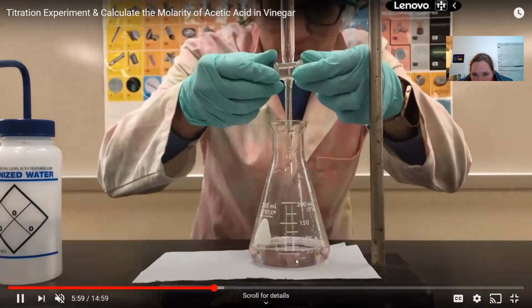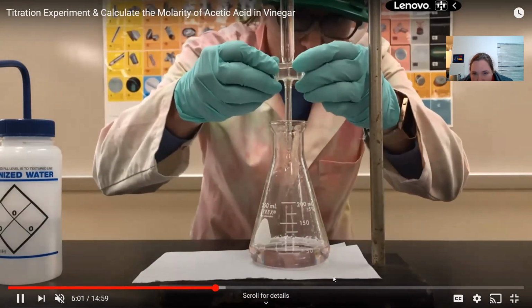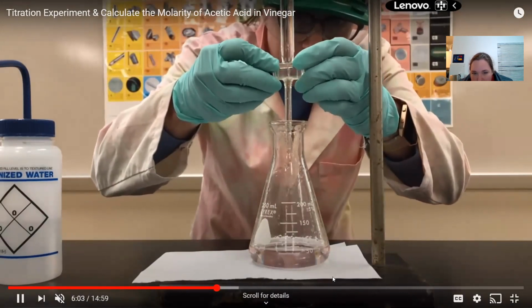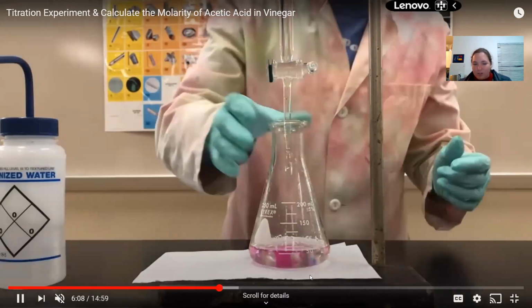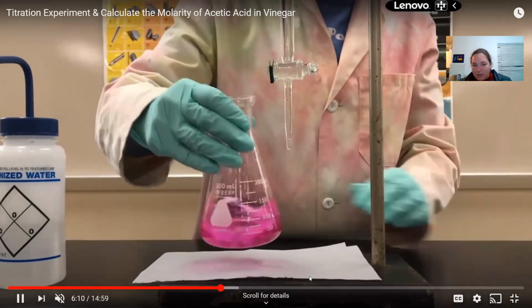That looks almost pale pink there. She lets more go in. It's going to go drop, drop, drop, one at a time. There we go. And I think she's right here at the end point now, and she knows that it's gone pink. She's going to swirl it up.